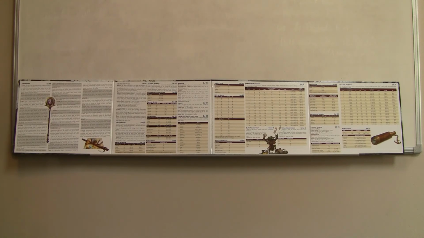There is one thing that was removed from the basic Game Master screen to the Advanced Game Master screen, however, that I do find a little bit problematic, and that is the rules for detecting creatures. The stealth and detection rules in Pathfinder 2nd Edition are well done, but they are a little bit wonky.